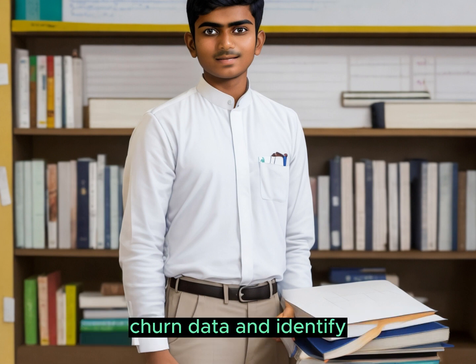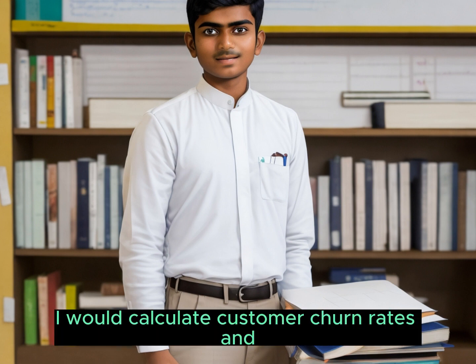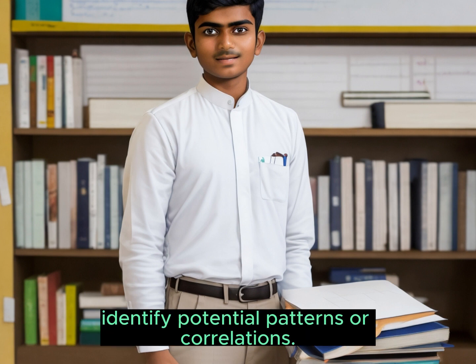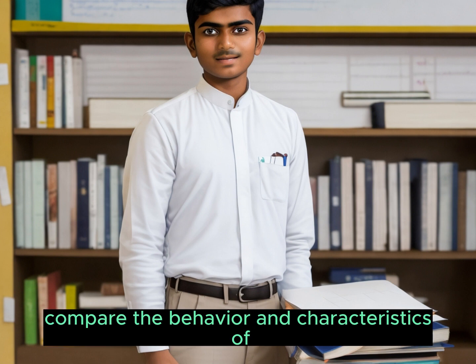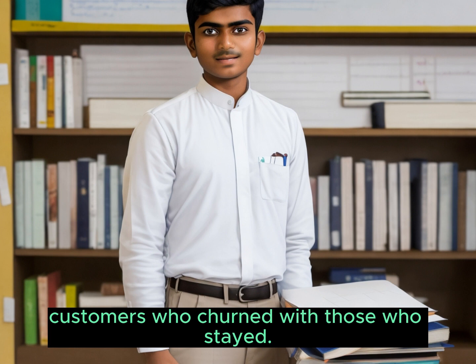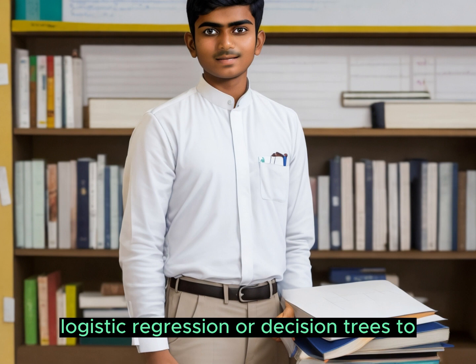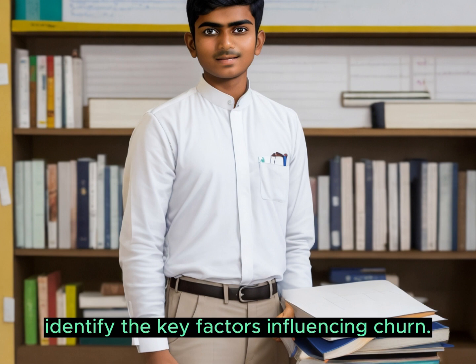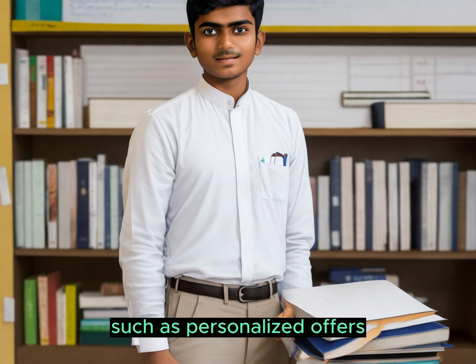To analyze the customer churn data and identify factors contributing to churn, I would start by cleaning and pre-processing the dataset, ensuring data accuracy and consistency. Then, I would calculate customer churn rates and perform exploratory data analysis to identify potential patterns or correlations. I would use techniques like cohort analysis to compare the behavior and characteristics of customers who churned with those who stayed. Additionally, I would apply predictive modeling techniques like logistic regression or decision trees to identify the key factors influencing churn. Based on the analysis, I can provide recommendations for retention strategies, such as personalized offers, targeted communication, or improved customer service.